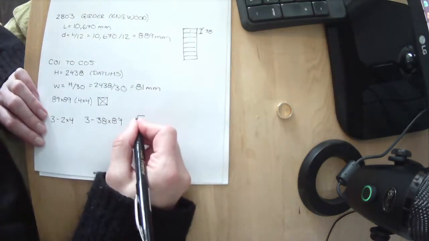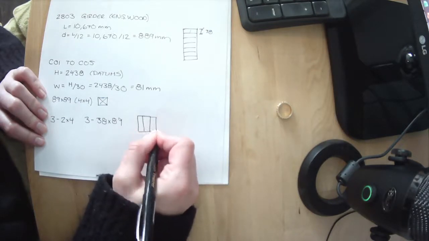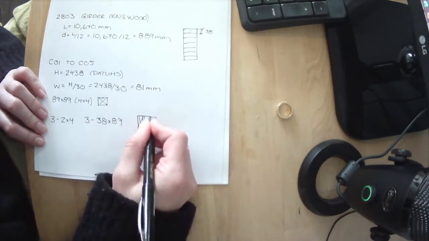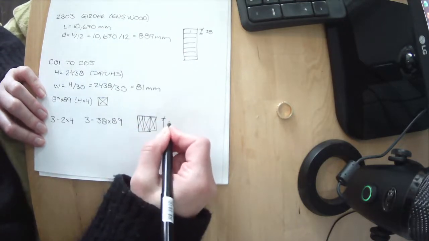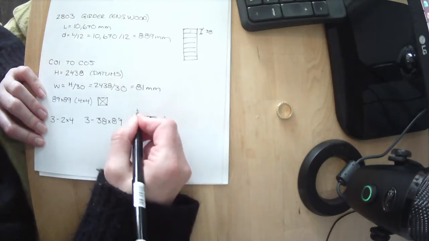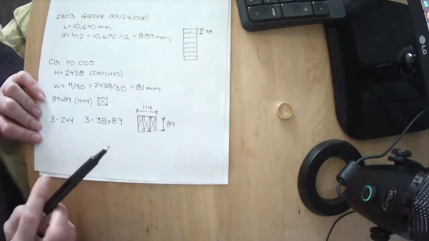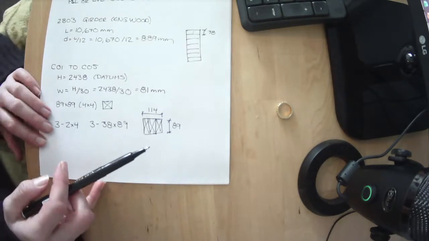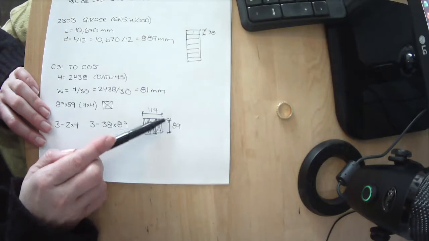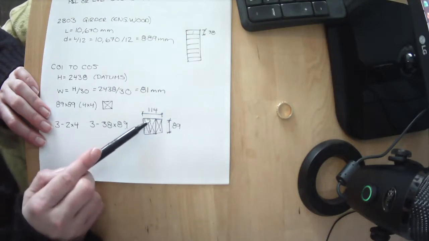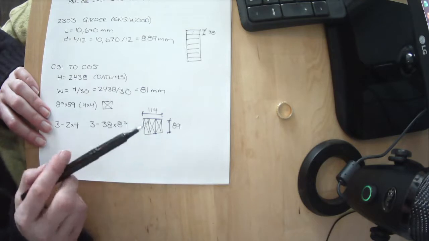So what we would have for this is three plies, where this dimension is 89 and this total dimension is 114, because we need our minimum dimension to be 89 on both sides, or 81 on both sides. So the available first depth is 89. 2 of these would have only been 76 and not wide enough for us.